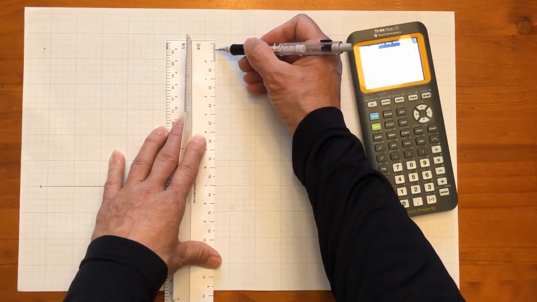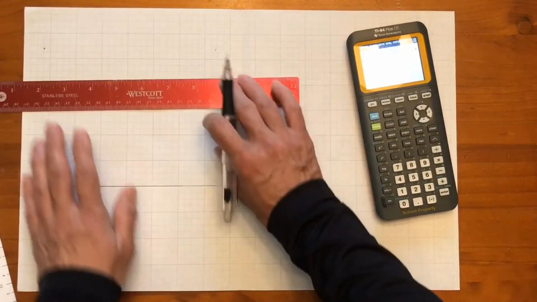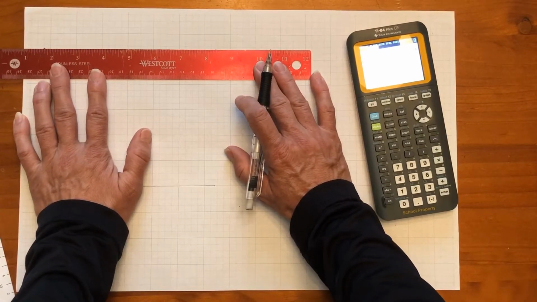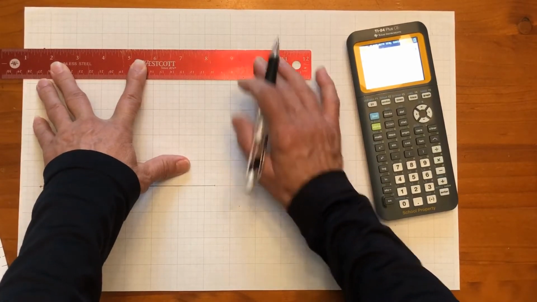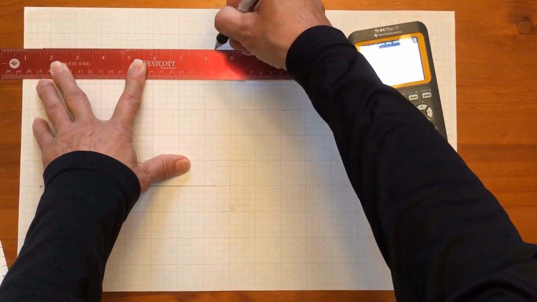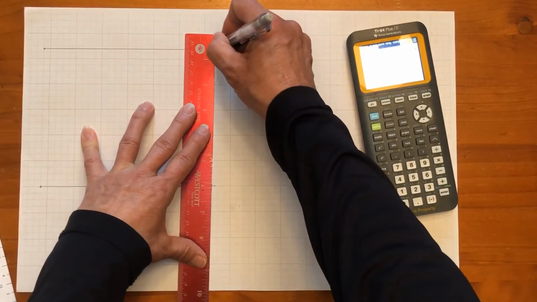Sometimes my eyes play tricks on me. Okay, so I have a little bit of a mark there, and I'm going to draw my line for this wall height. And I'm going to draw this line.